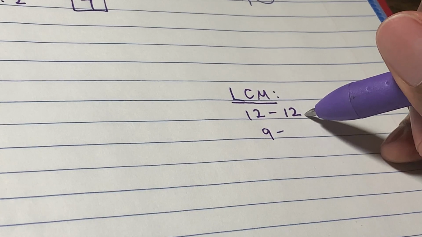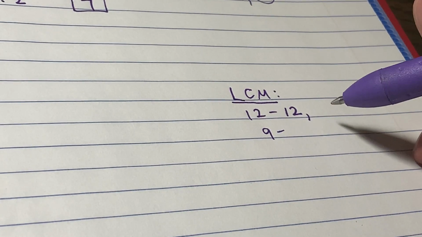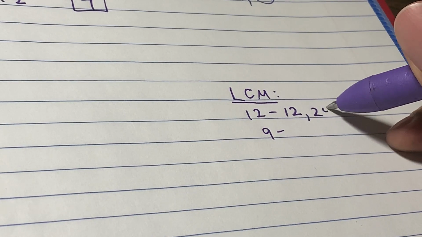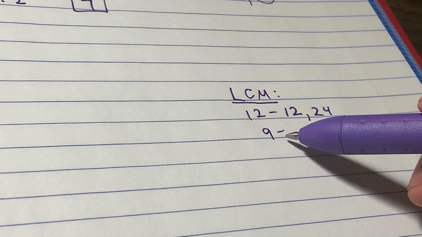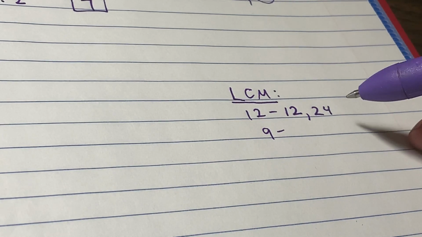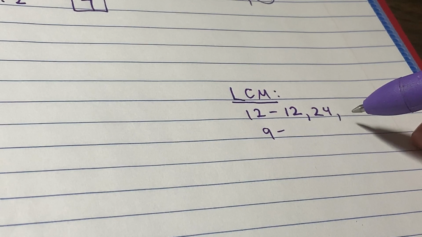What's after 12 as far as my multiples are concerned? 12 times 2. Okay, someone said, Mr. Barbier, that would be 24. Stop right here. Is 24 in the 9 times table? Okay, someone said, nope. That's right. So we keep going. What's 12 times 3?